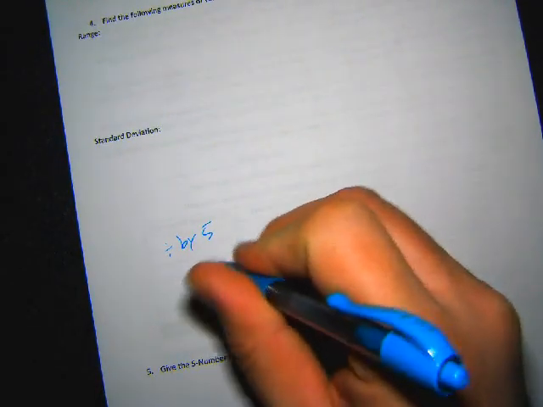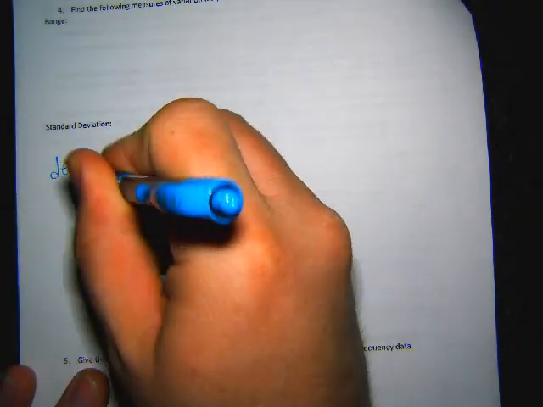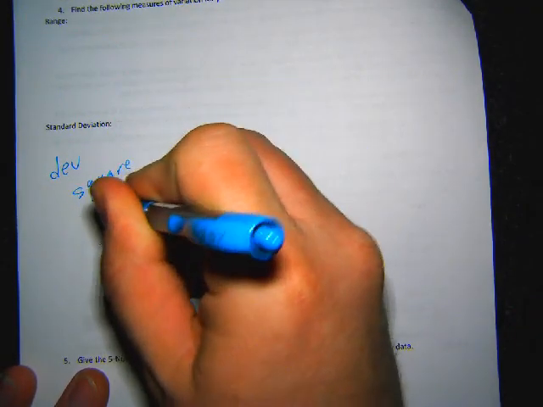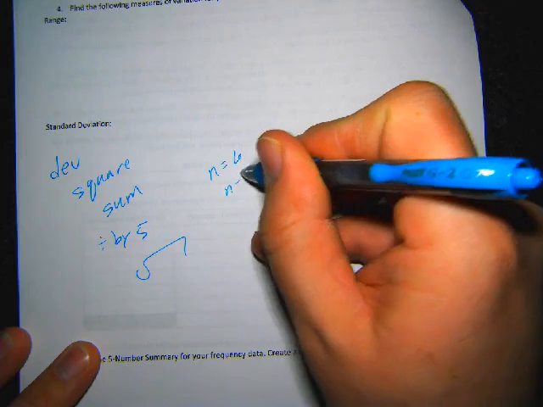And then the last thing you need to do is square root. I know a few people that were forgetting to square root on the test. So you do the deviations, you square, you sum, and then you divide by 5 because n is 6 and n minus 1 is 5. That's why we're dividing by 5. And then you square root, and that'll give you your standard deviation. Again, that's a measure of spread.